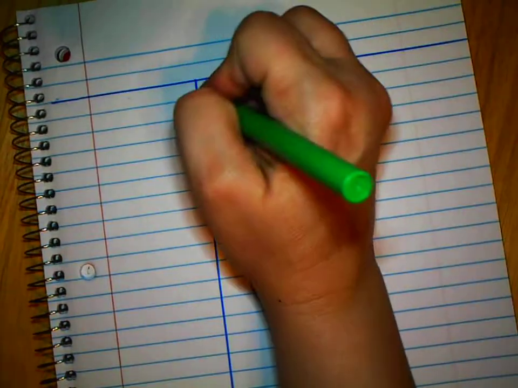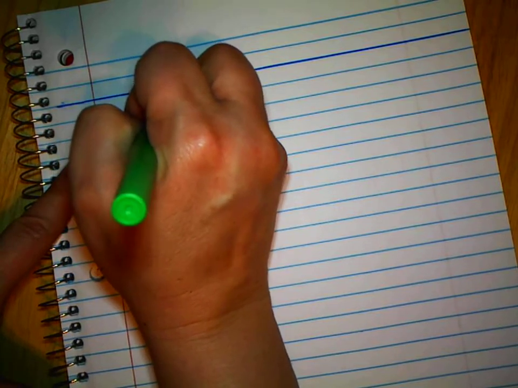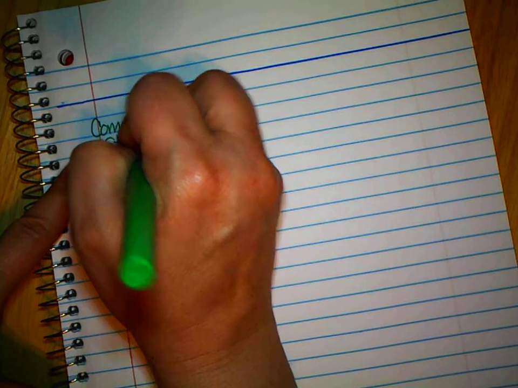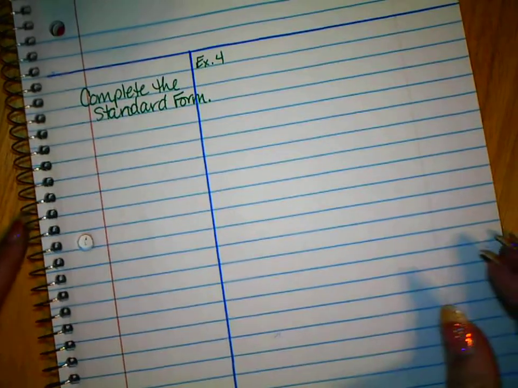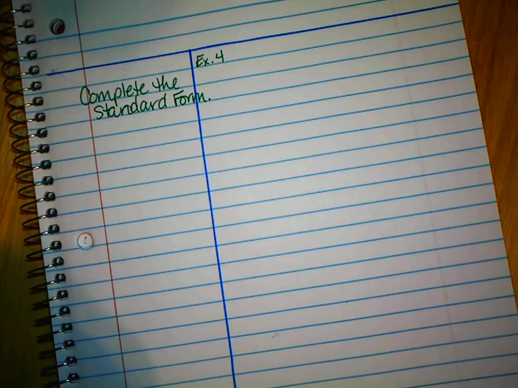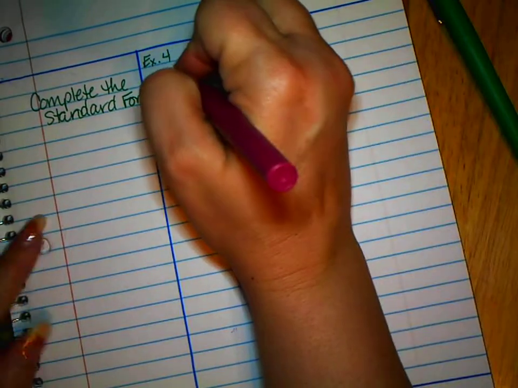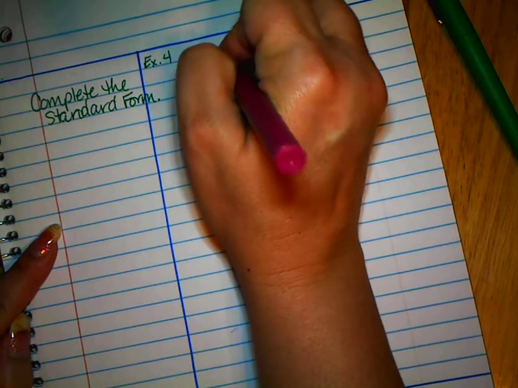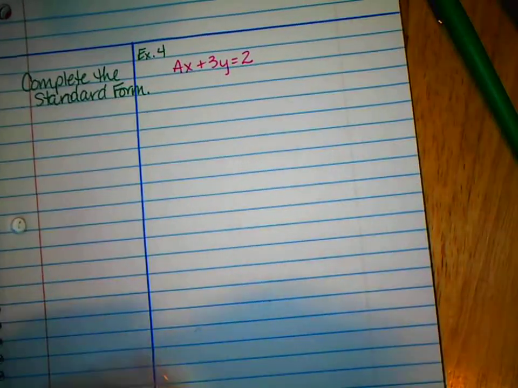Example 4. And here we're going to do something a little bit different. It's called complete the standard. Okay. And what we have here is ax plus 3y equals 2, and we have a graph drawn for us.